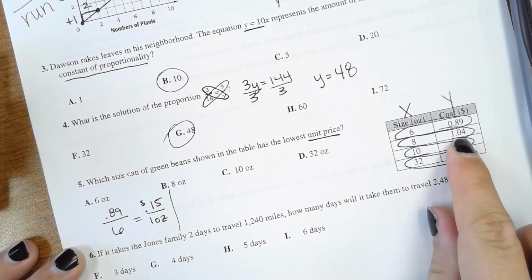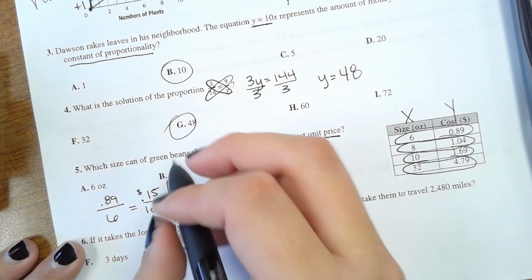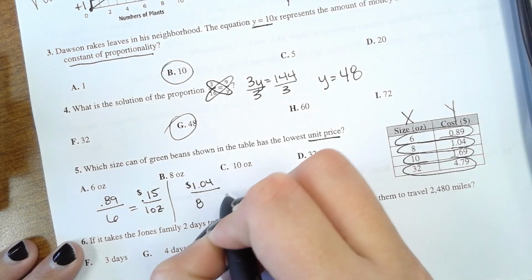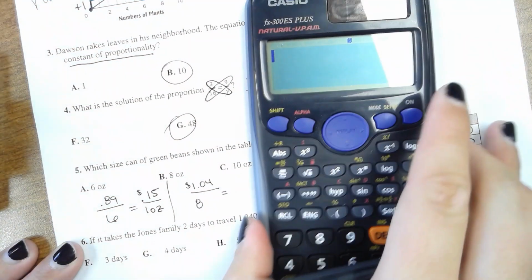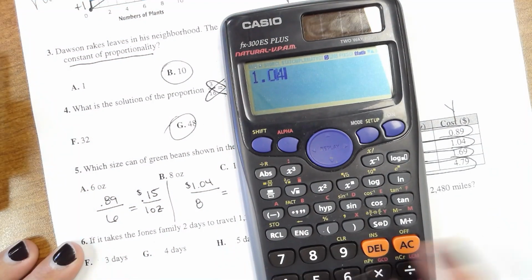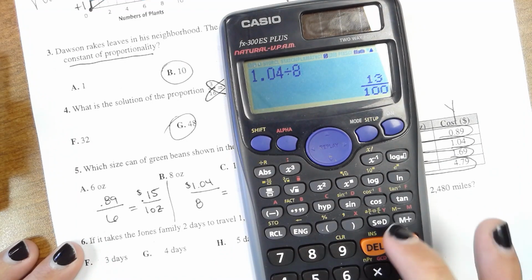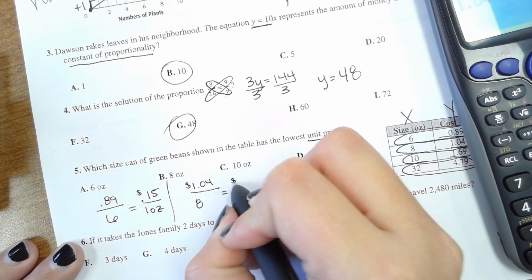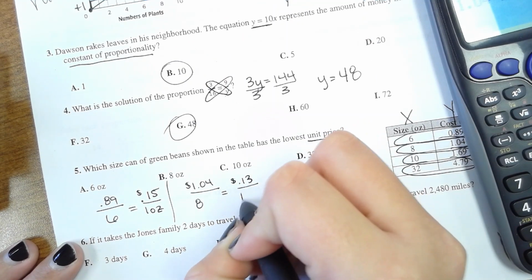Then we move on to our next one. So we have $1.04 for 8 ounces. So once again, to find the unit rate, you just divide. So take 104 divided by 8, and that gives us 13 cents for 1 ounce.